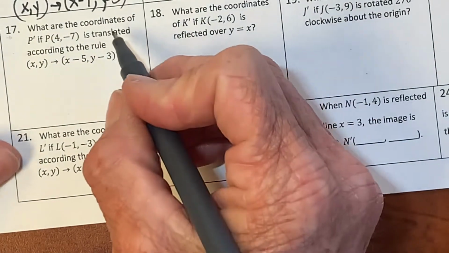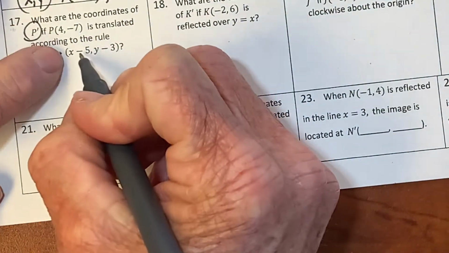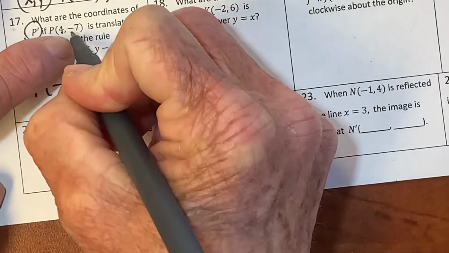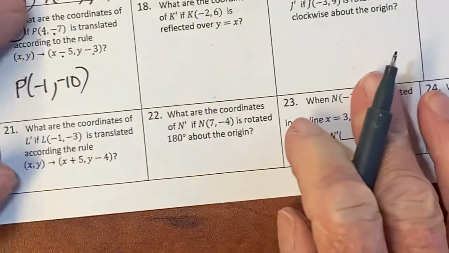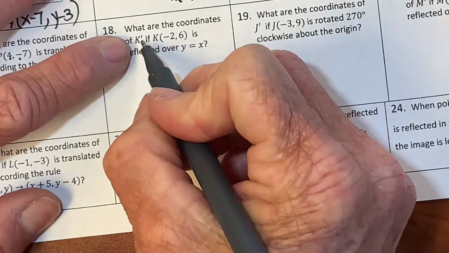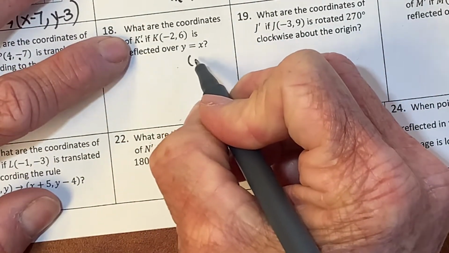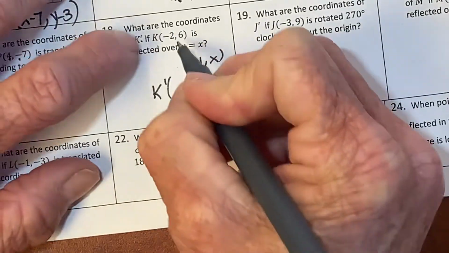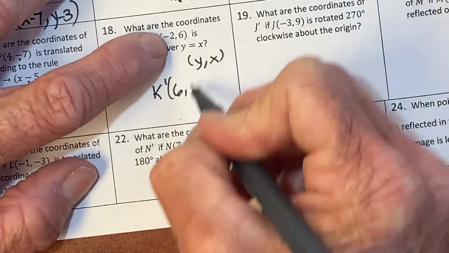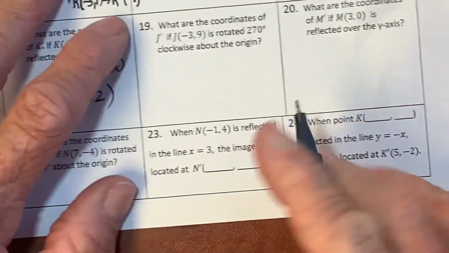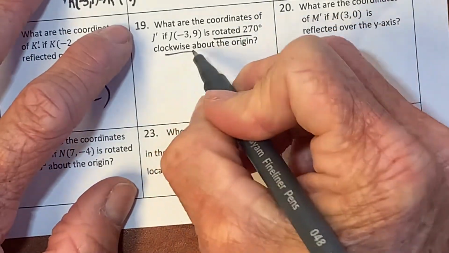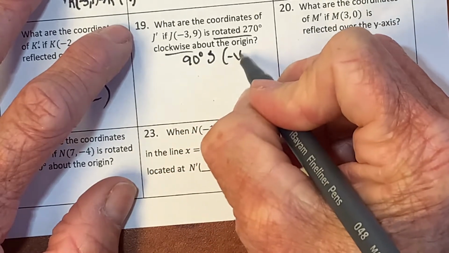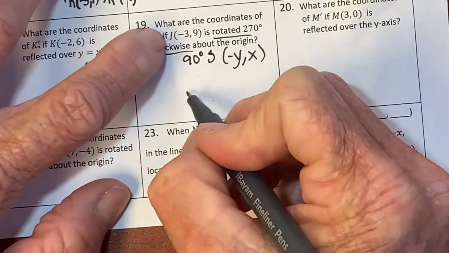All right, now we can just use the rules. So we're looking for P prime. We're gonna subtract 5 from the 4, that's -1, subtract 3 from -7, that'll put us at -10. I wanna find K prime. When you go over y equals x, you trade places. So K prime will be 6 comes to the front, -2 goes to the back. If you rotate 270 clockwise, that's the same as 90 counterclockwise, and that's the rule for 90 counterclockwise.